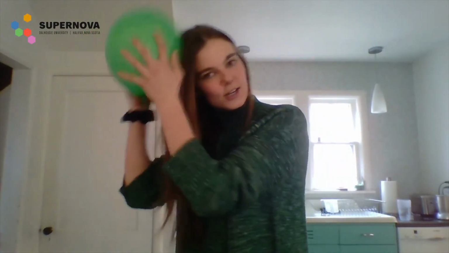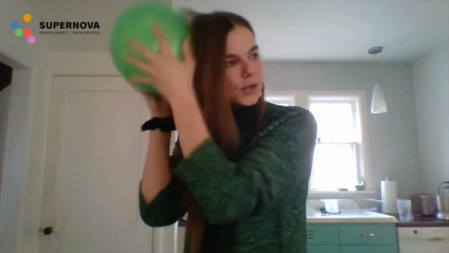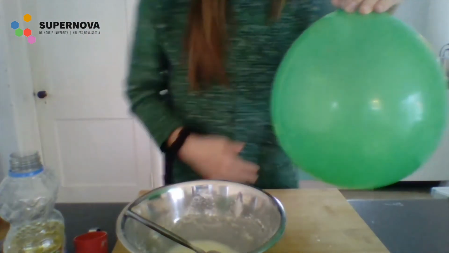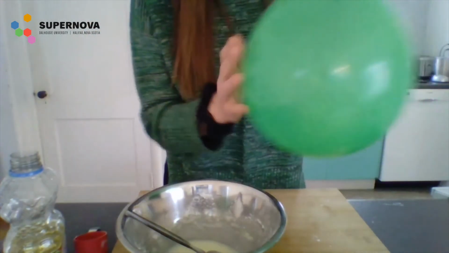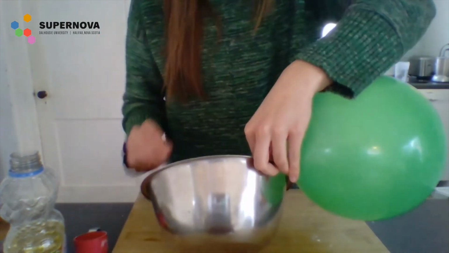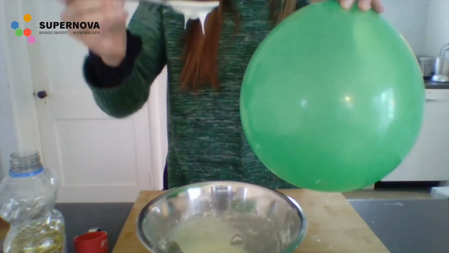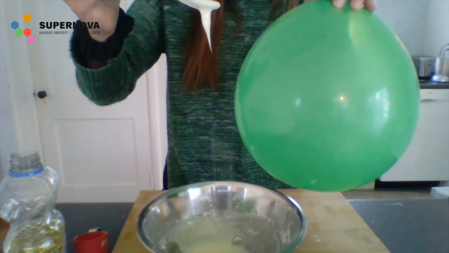And then, like we mentioned before, I'm going to take my balloon and just rub it on my hair to create that static electricity. So again, just as a reminder, we're transferring electrons from our hair to the balloon. Okay, so then with our negatively charged side of the balloon facing the bowl, we're going to scoop up some of our mixture and just pour it right next to it, but not onto it.